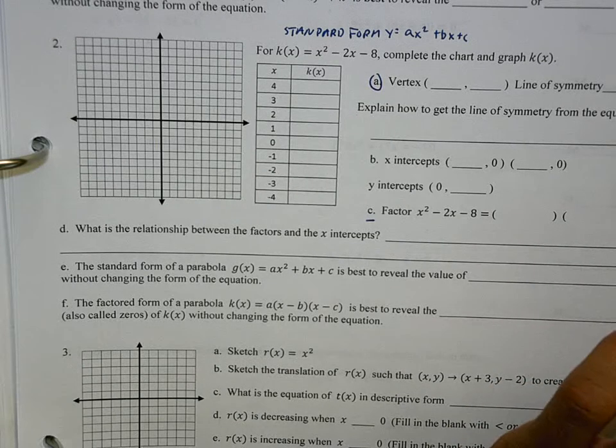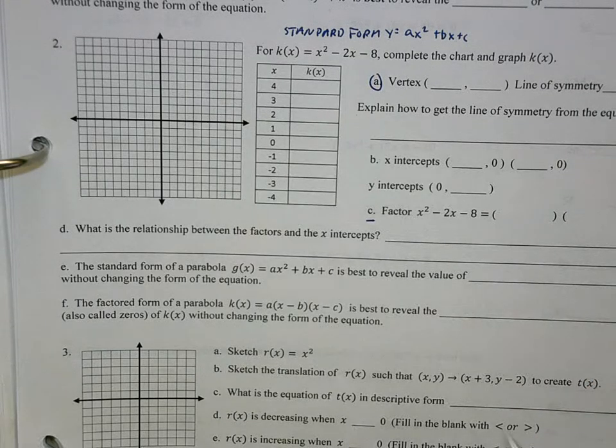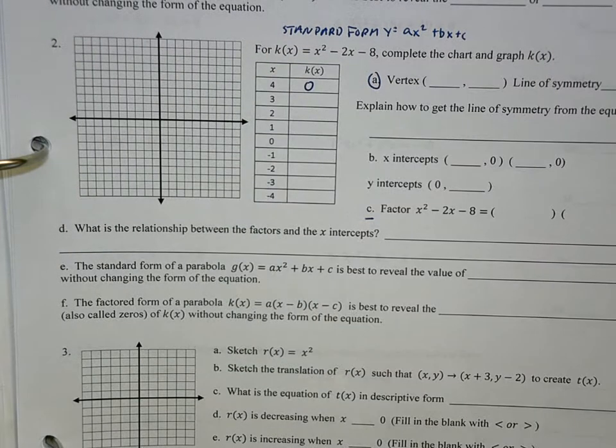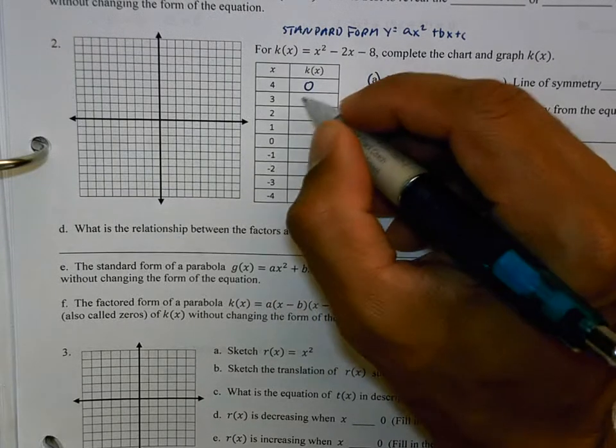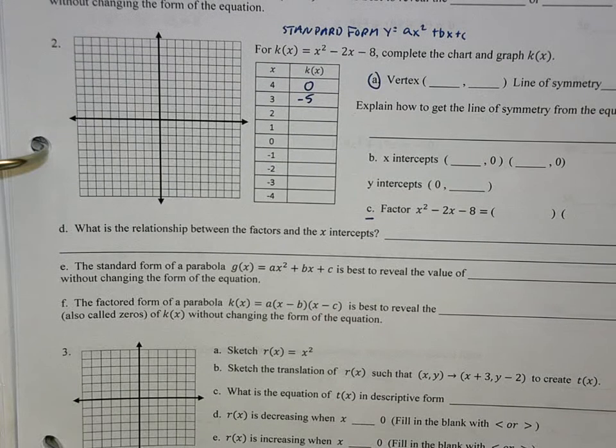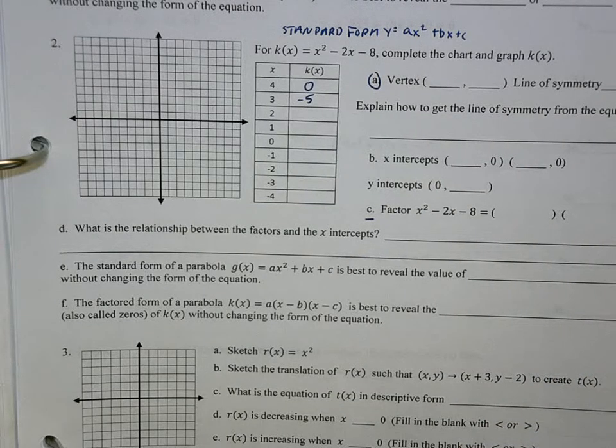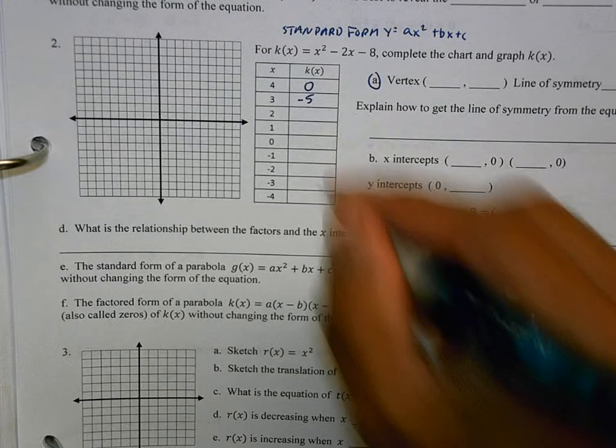I plug in 4 squared minus 2 times 4 minus 8, and I see what I get. I get 0. I'm going to do the same thing. I'm going to plug in 3: 3 squared minus 2 times 3 minus 8, and see what I get. I get negative 5. All I'm doing is taking my calculator and typing in 2 squared minus 2 times 2 minus 8, and get negative 8.